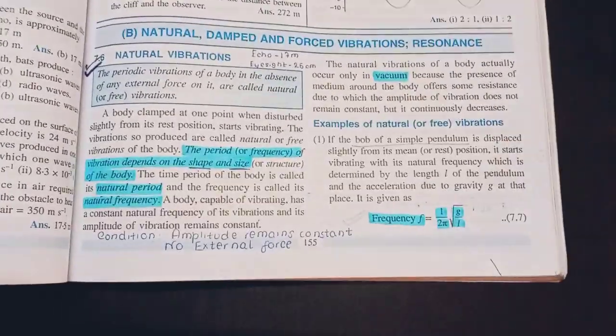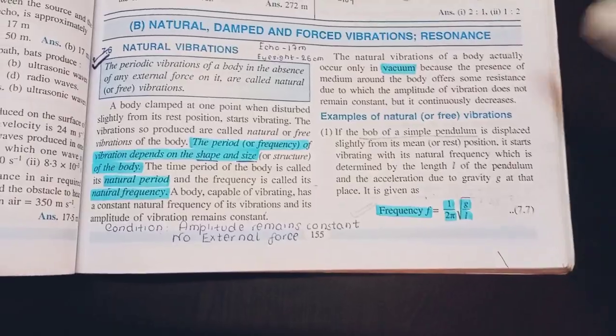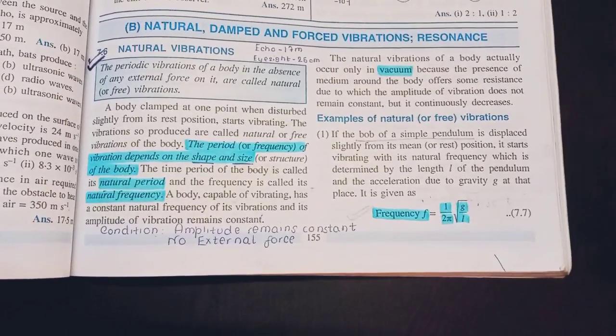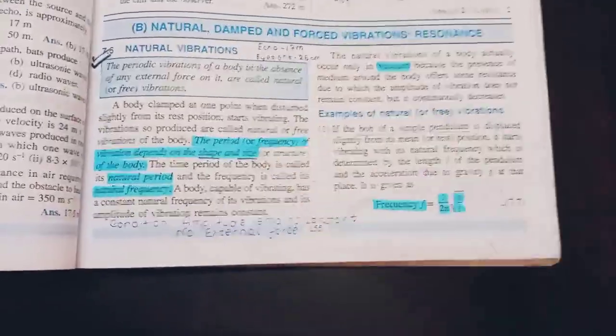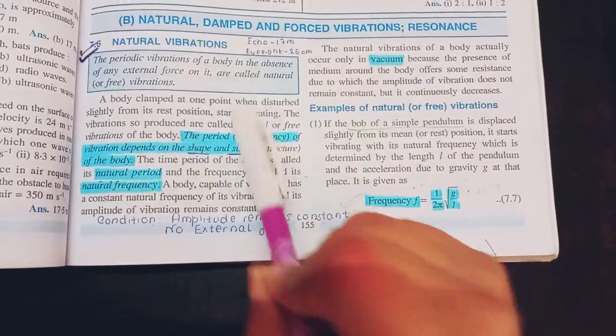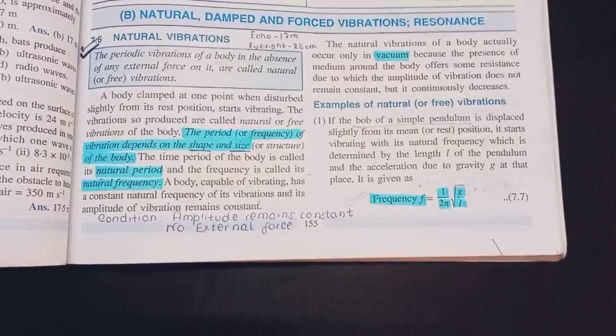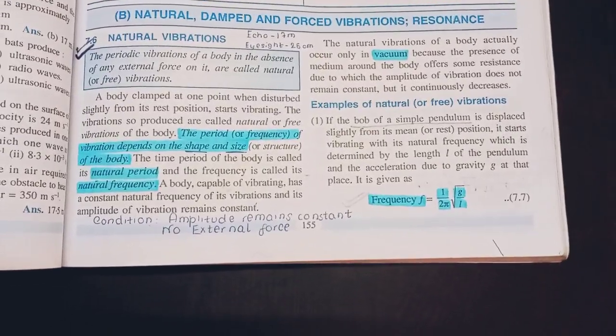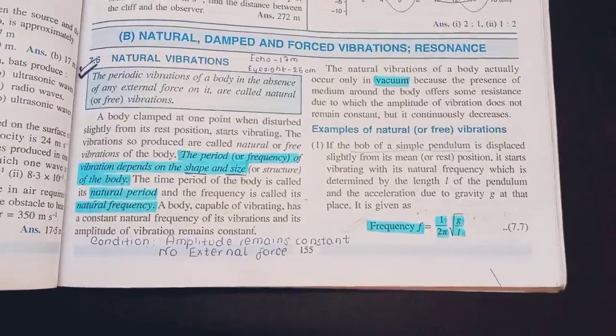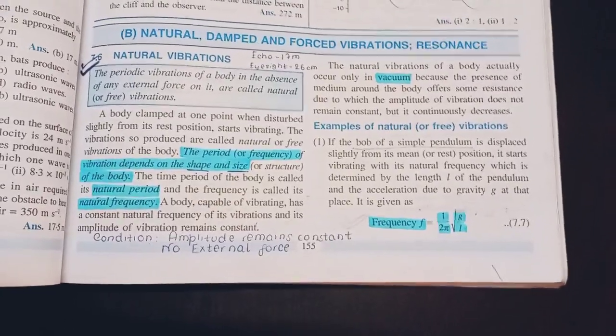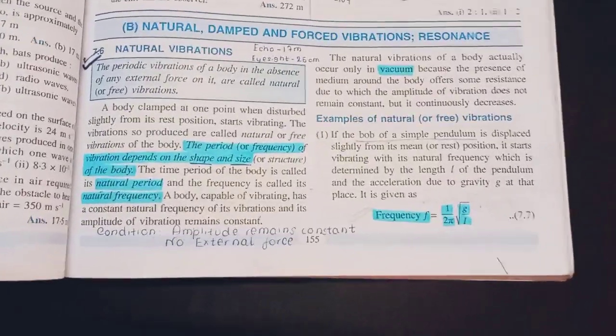Now B part is there in your syllabus. B and C part is there in your syllabus for sound. Starting with natural vibrations, you have to learn all the definitions that are in boxes. Now, these definitions must be learned by heart. You can't make your own definitions. If you make your own definitions in physics or chemistry, then you will lose marks for that.